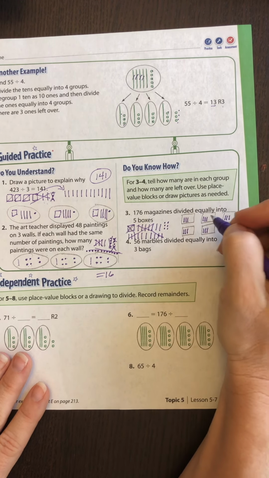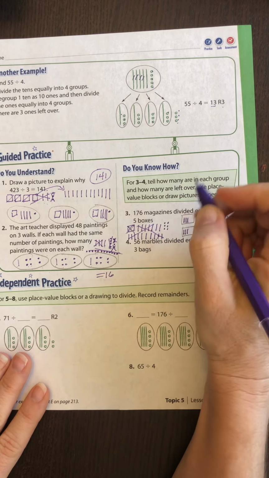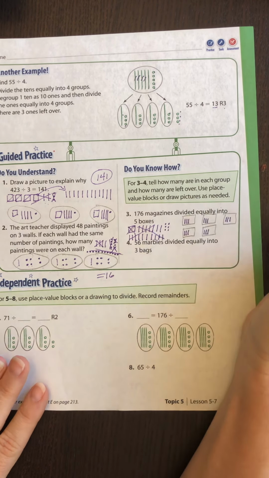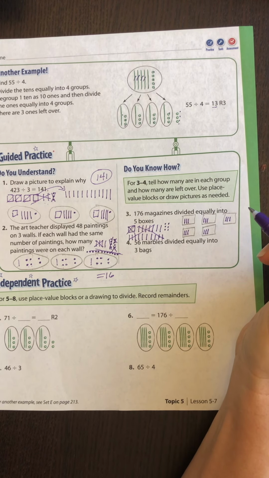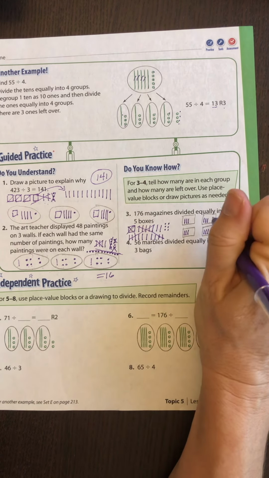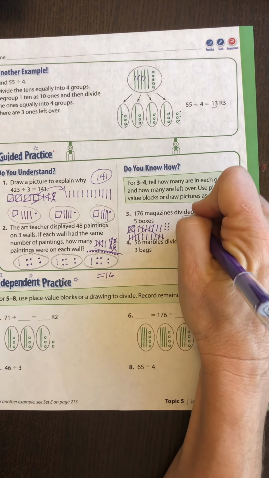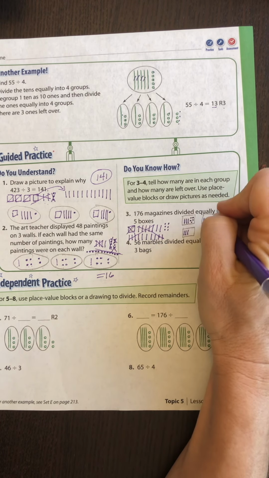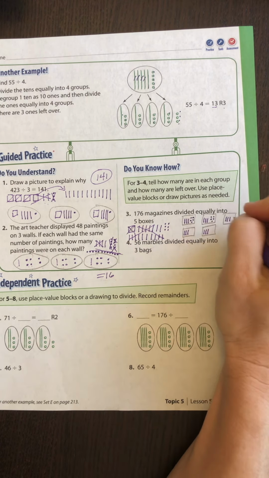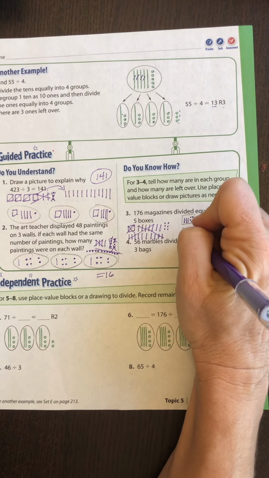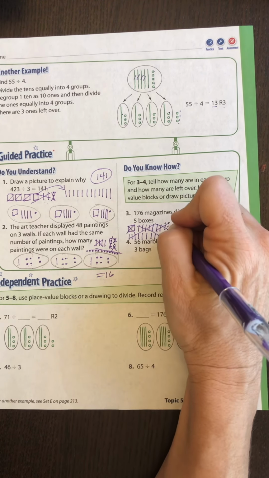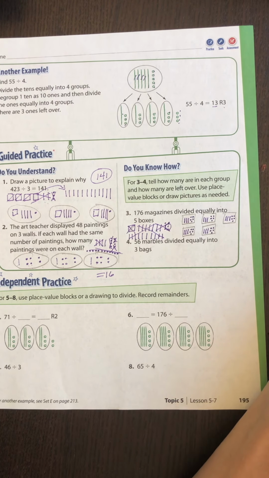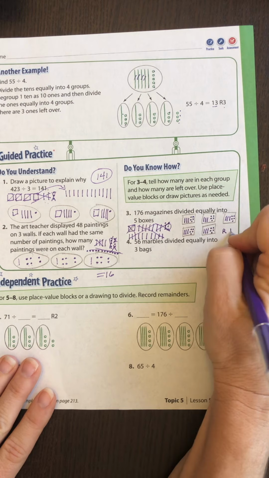Now the ones and the tens can be combined. We can turn our 2 tens into 20 ones, plus 6 more makes 26. 26 divides by 5 five times. So 1, 2, 3, 4, 5, 6, 7, 8, 9, 10, 11, 12, 13, 14, 15, 16, 17, 18, 19, 20, 21, 22, 23, 24, 25. So we've used 25 out of the 26 ones. So we have a remainder of 1.